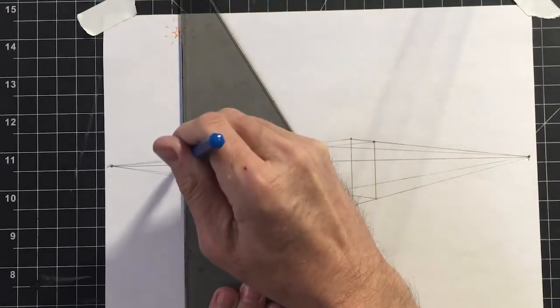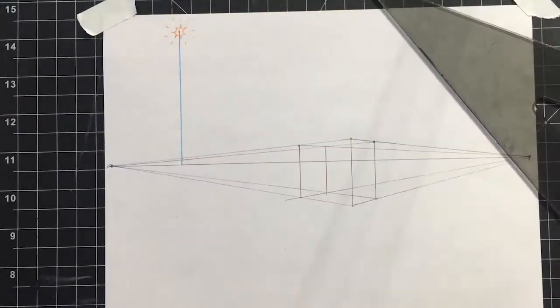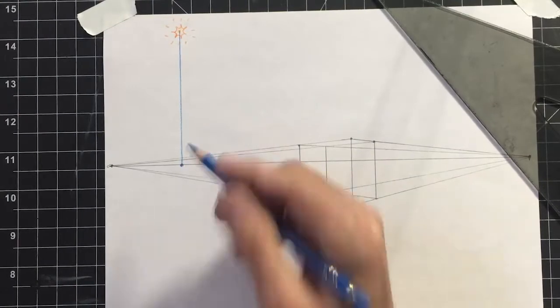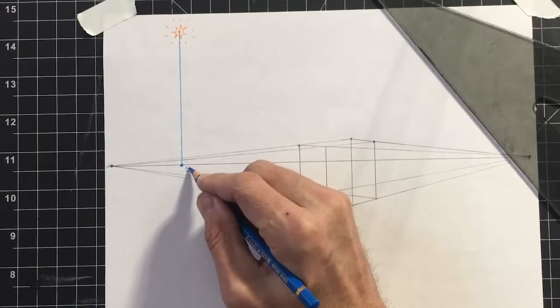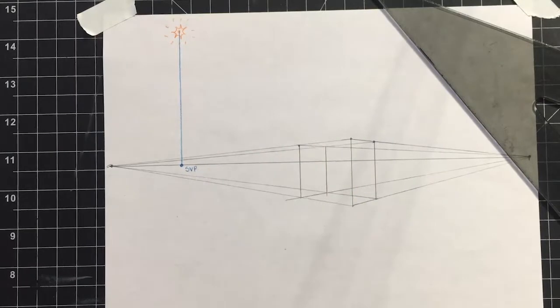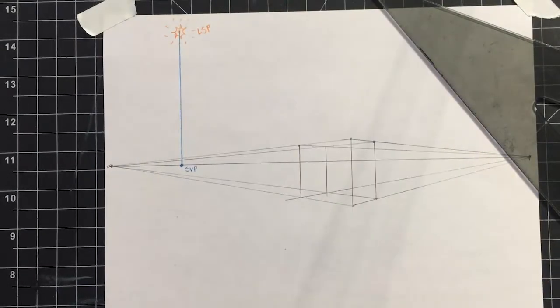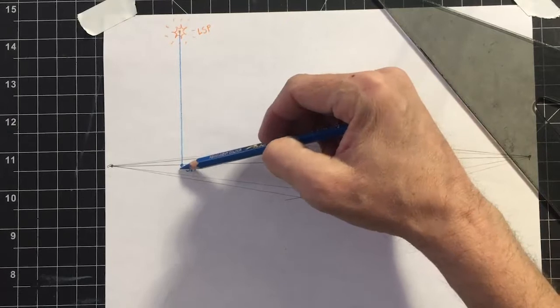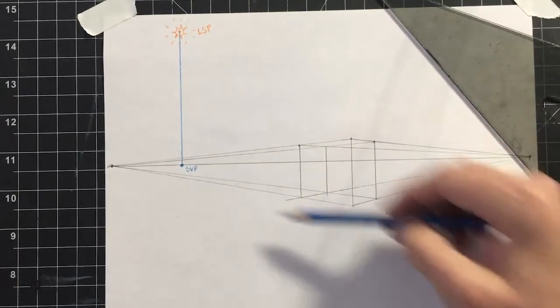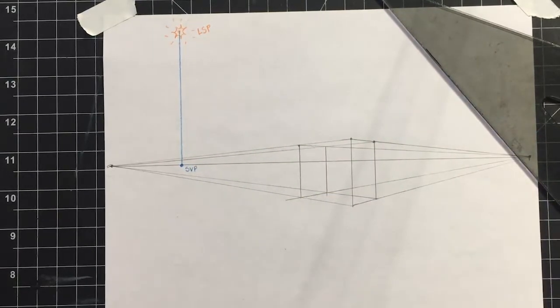When you have positioned your light source point where you need it to be, you drop a line straight down vertically until it hits the horizon line, and where it intersects the horizon line, that is where you have your shadow vanishing point. The shadows are going to be radiating from the shadow vanishing point, moving away from it. So you'll be drawing lines to that shadow vanishing point out from the object.